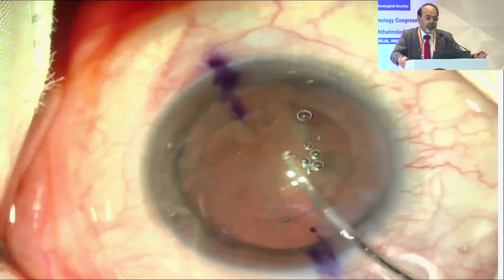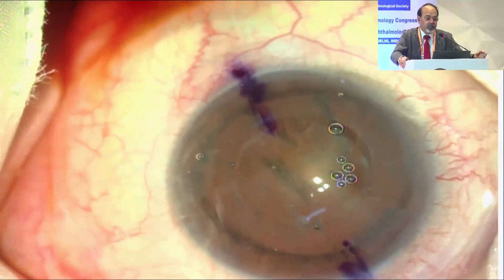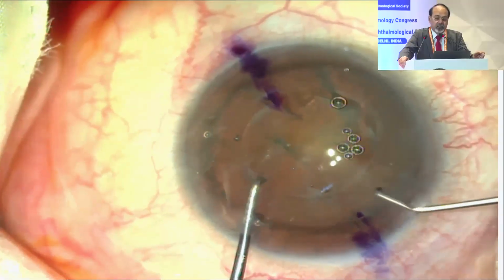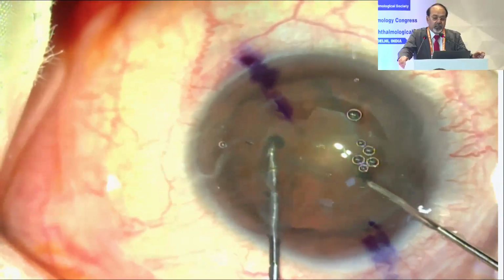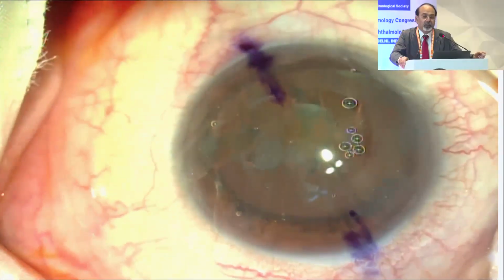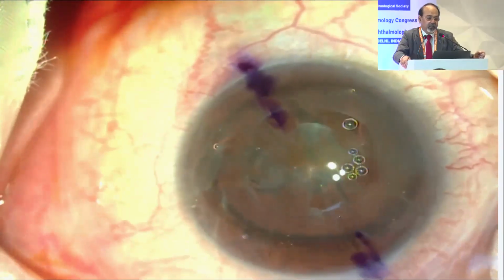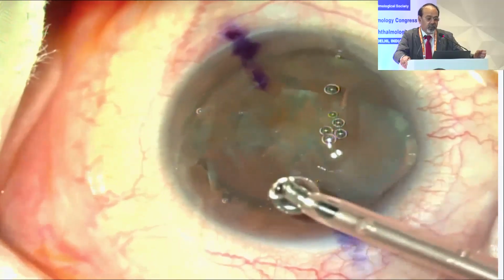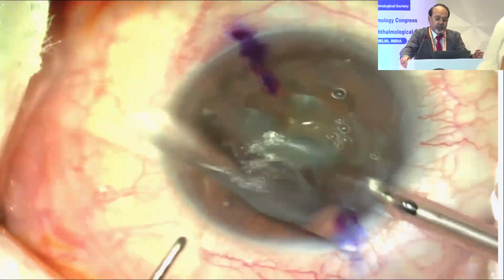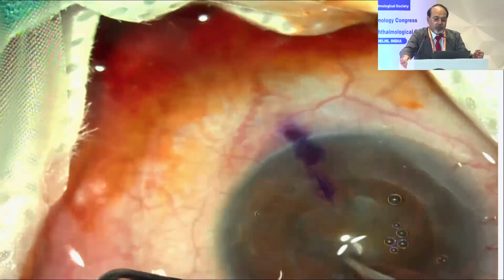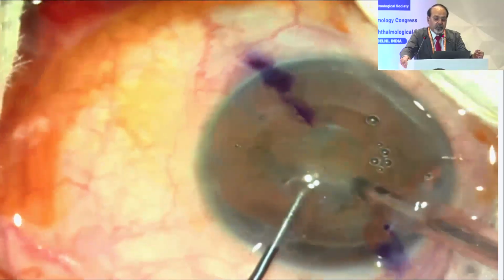And you can see that there is a very nice capsulotomy done by the laser, and the incisions, the cuts which are there because of the laser, do not hamper the effect of the femtolaser in reaching the lens. So there is no defect in the capsulotomy, and there is no need to pull the capsulotomy out. It is already separated, as you can see.